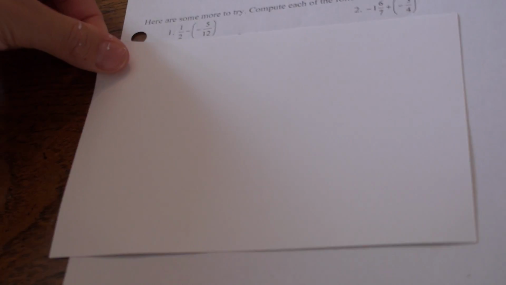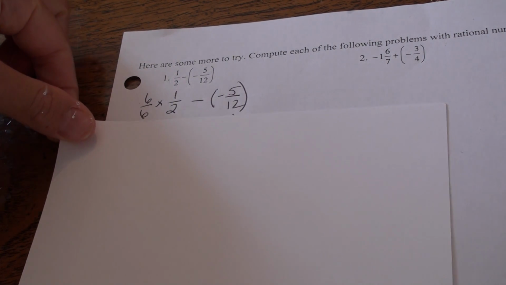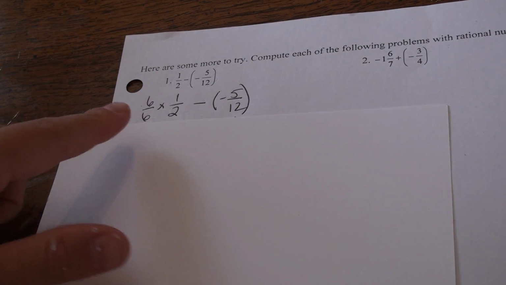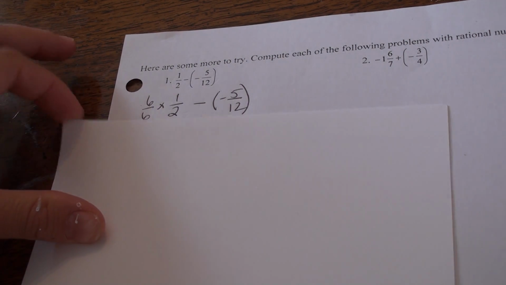So we're going to look at number 1. We have 1/2 minus negative 5/12. So hopefully you realized you don't have the same denominator. So with 2 and 12, your common denominator will be 12. So we don't have to do anything to my second fraction. The only one I'm going to have to work on is my first one. So I'm going to multiply it by 6 over 6, since 6 times 2 will give me 12. And 6 times 1 is 6.